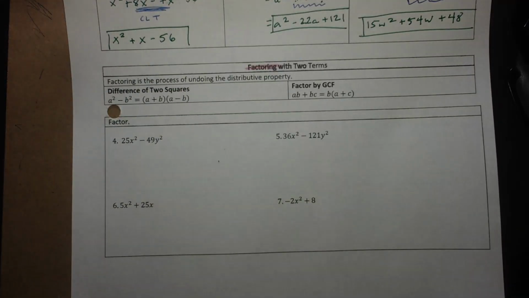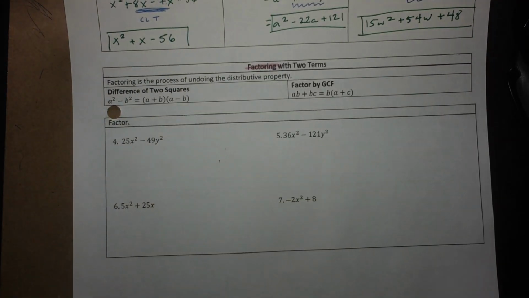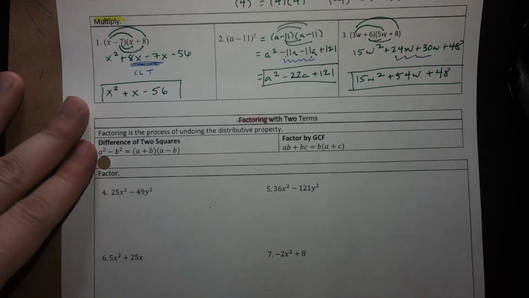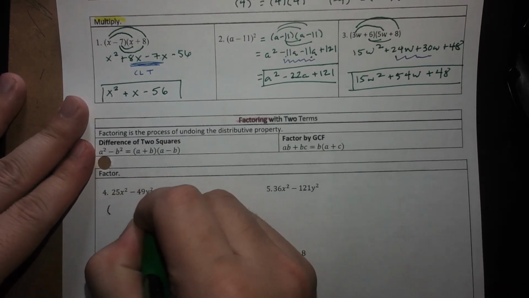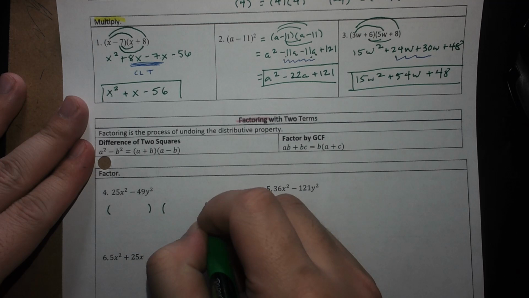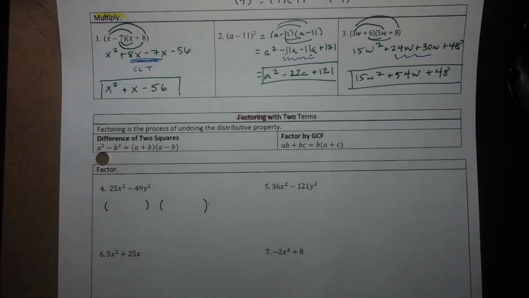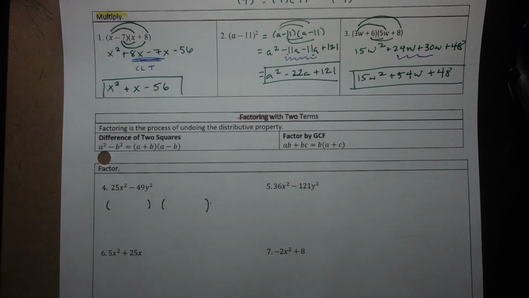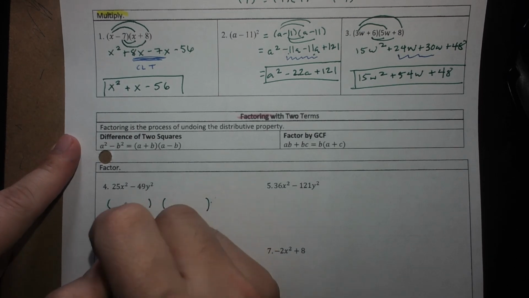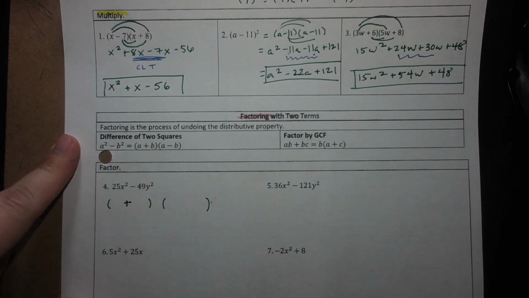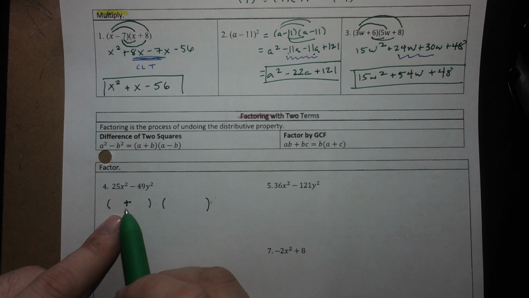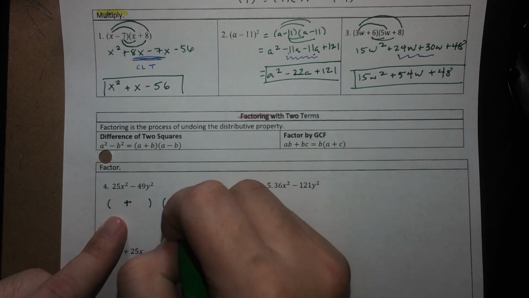All right, so now we're going to create our answer. I'm going to draw 2 sets of parentheses, just like that. One of the sets is going to have a plus sign, and the other is going to have a minus sign.